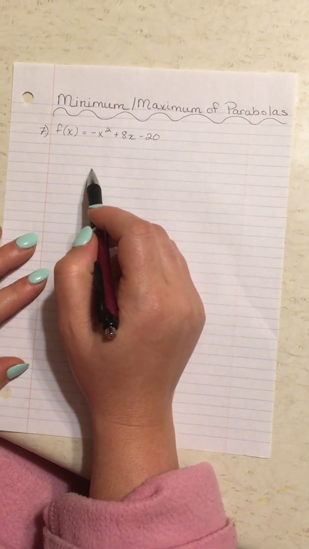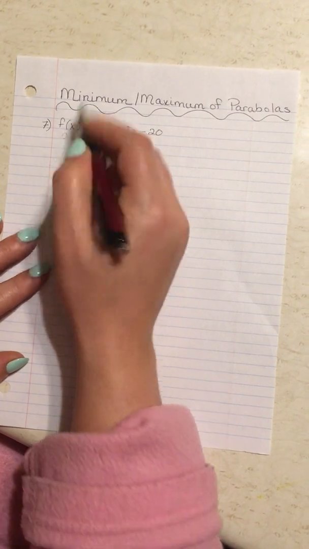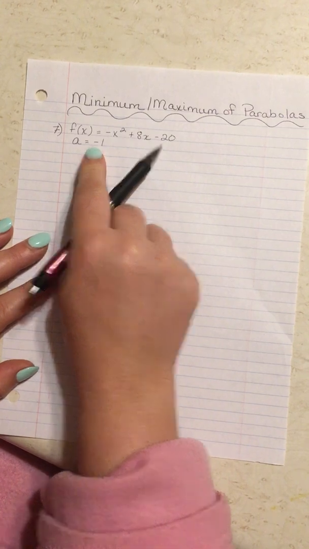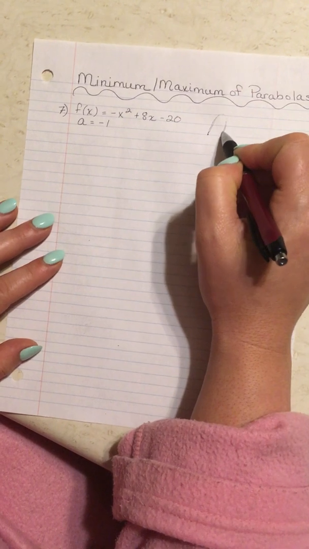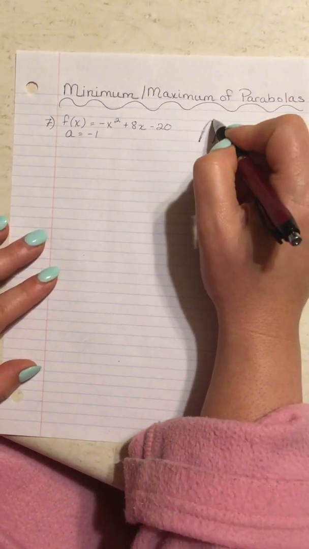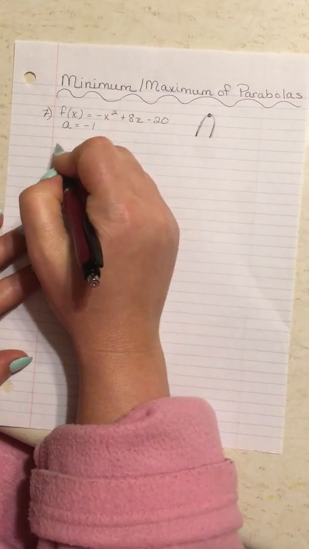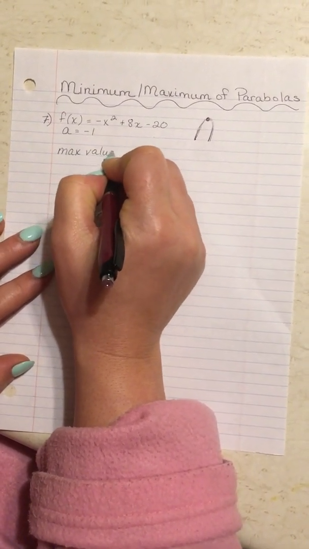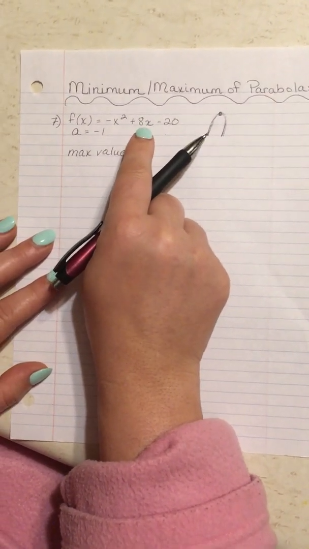And if you remember from our other videos, we look at our a value. So again, we know our a is negative 1. So because it's negative, remember our parabola is going to look something like this. We know it goes downwards. So remember, when there's a parabola that's negative, then we have a maximum value. So automatically we know that we're looking for a maximum value. All right. And all you're doing to find the value is we're going to find our vertex.